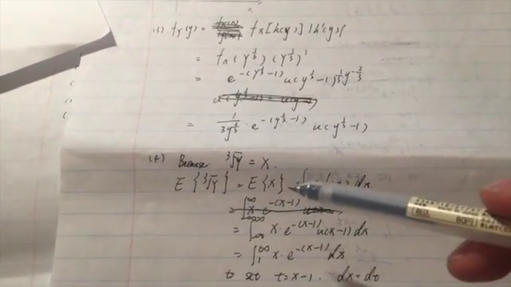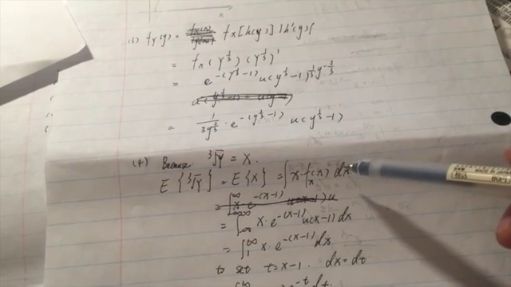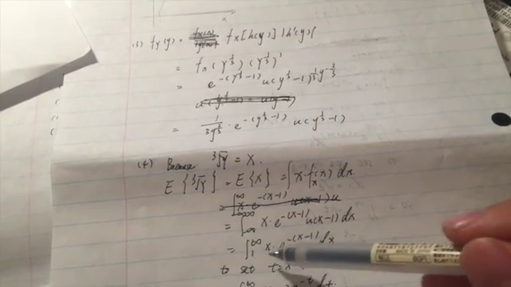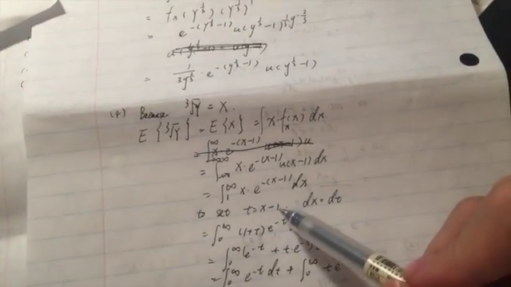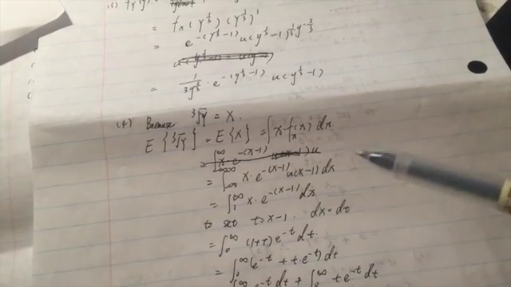Because EX equals the integral of x times f_X times dx, to get the result of that formula, I set t equals x minus 1 and dx equals dt, and altogether we can get the result that EX equals 2.